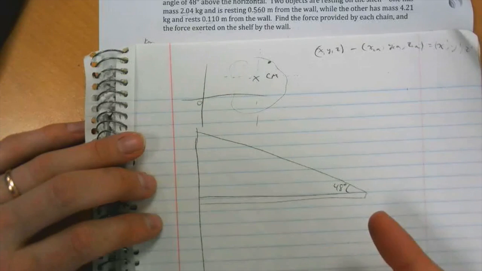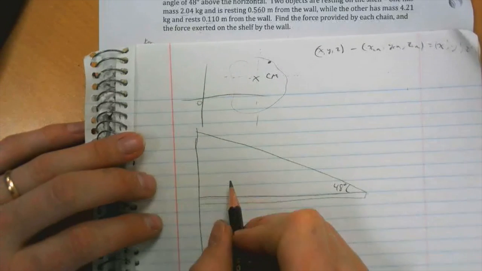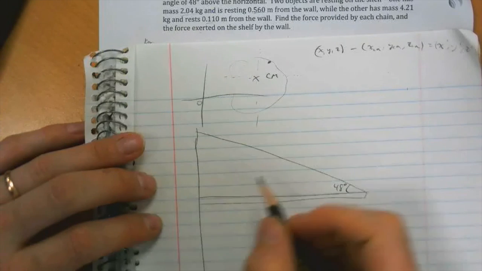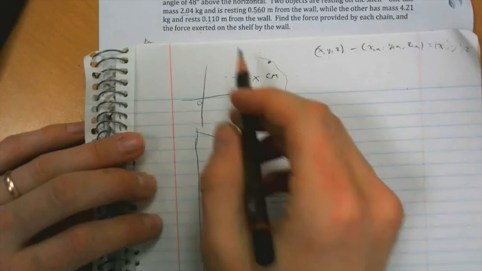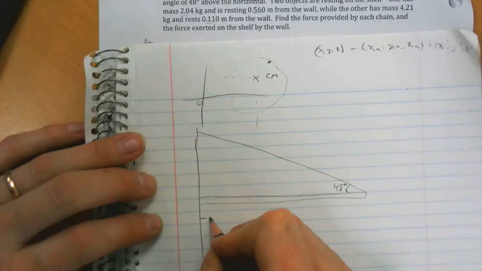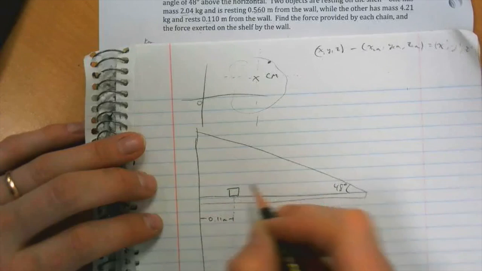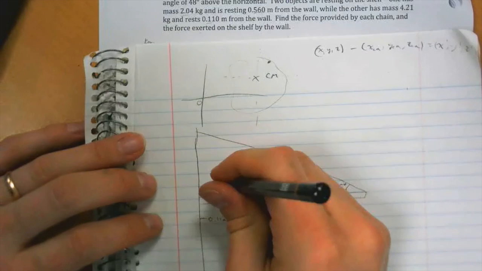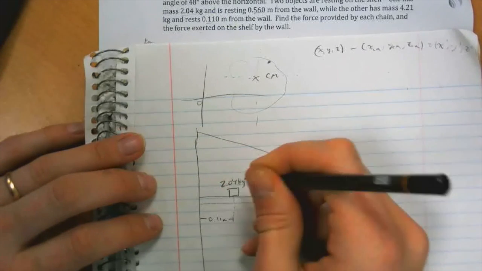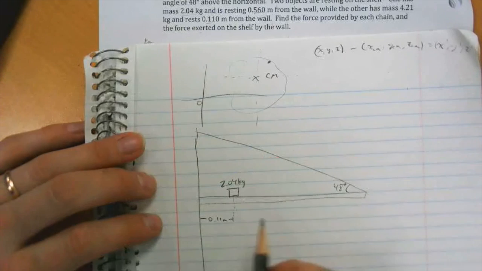And we have two objects. One is 0.11 meters from the wall, and it has a mass of 2.04 kilograms. Another is 0.56 meters from the wall.